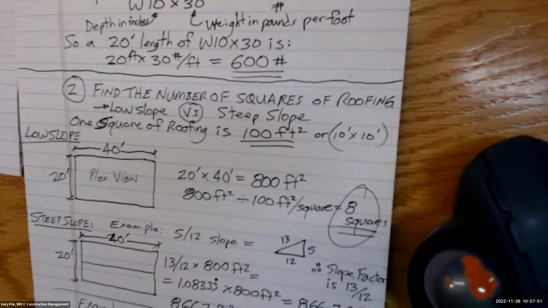Remember, chapter 16A deals with low slope roofing. Chapter 16B presentation and the quizzes and everything deal with steep slope roofing. And so steep slopes, we can use shingles. Low slopes, we use membranes. And if you're in this gray area, 2/12 slope and less is a low slope roof. Then anything more than 2/12 becomes steep slope.